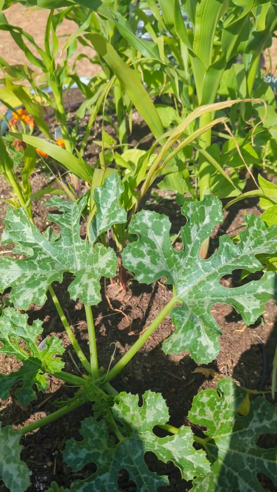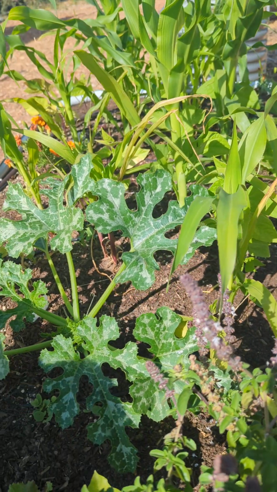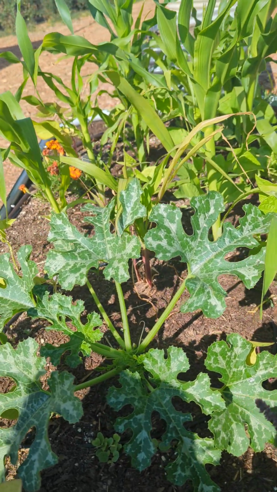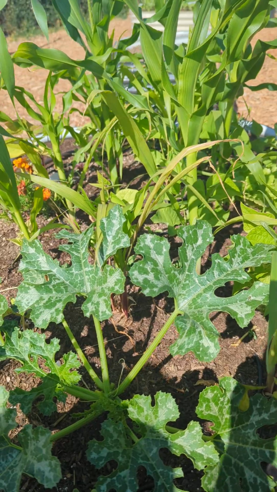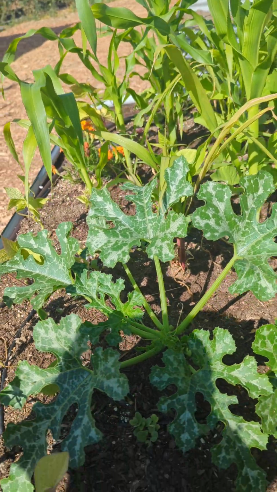Sand, topsoil, and compost. Usually in thirds, how we mix it, how we want to see it. Like when we take a handful of soil, we want to see an even breakdown of those three things. Sand, compost, and topsoil. Yep. Okay.